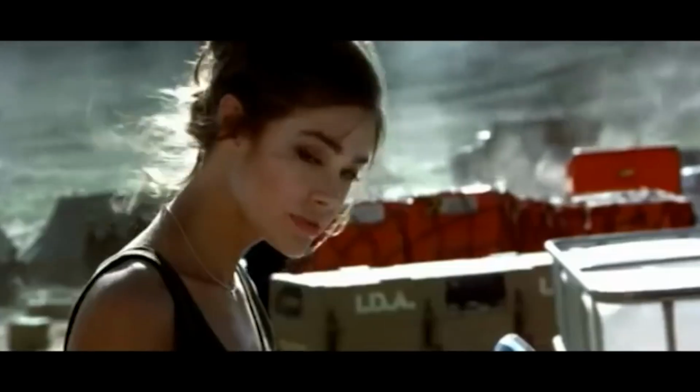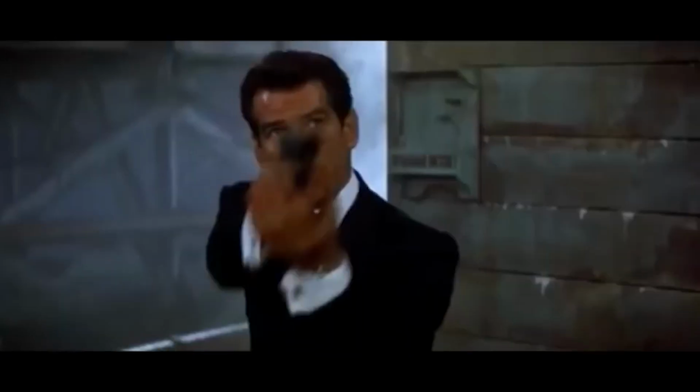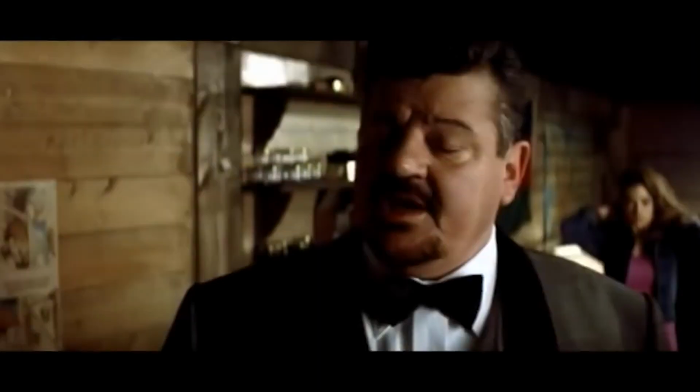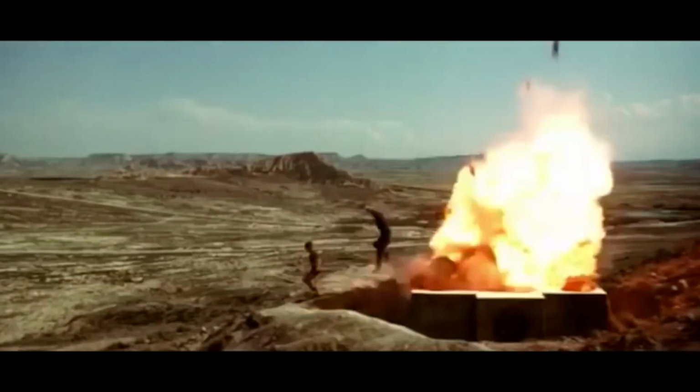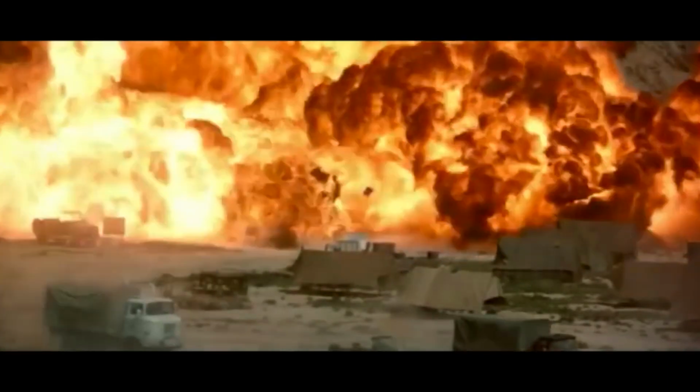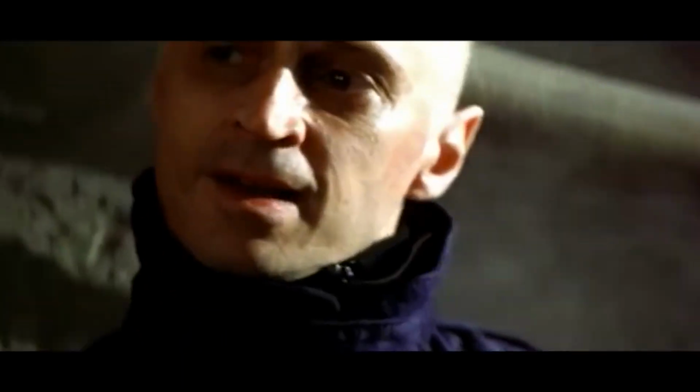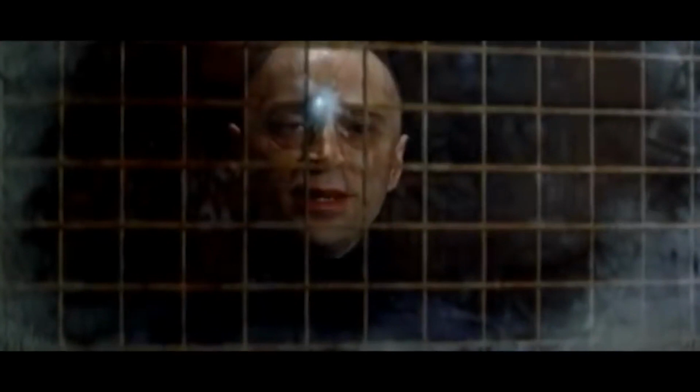Bond. Bond. Can't you just say hello like a normal person? Renard is behind this. He will die, along with everyone in the city. I sent 009 to kill Renard. He put a bullet in his head. That bullet's still there. He feels no pain. He can push himself harder, longer than any normal man. No hard feelings, Mr. Bond.